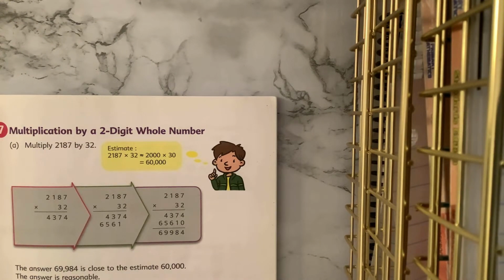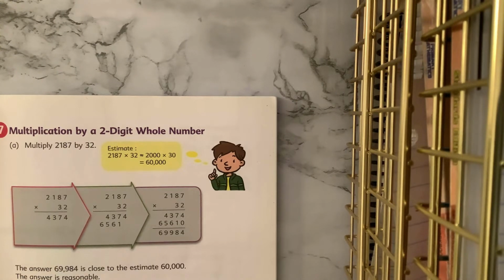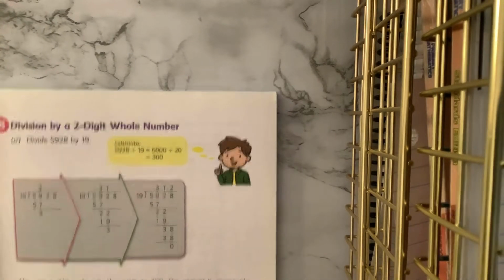Again, we're on page 32. I'm not on 32. Yikes. All right, now I'm on 32.